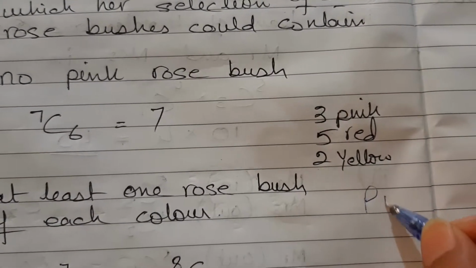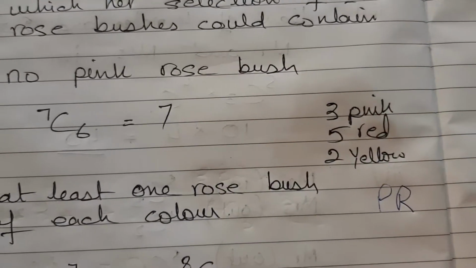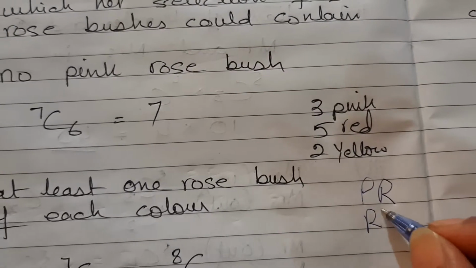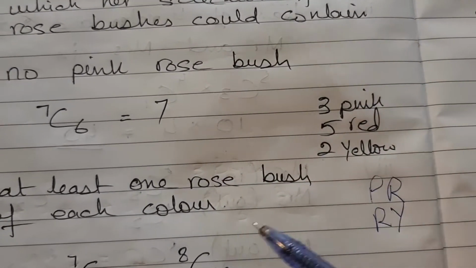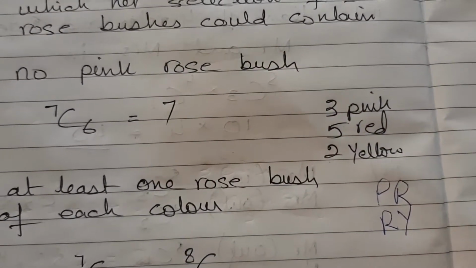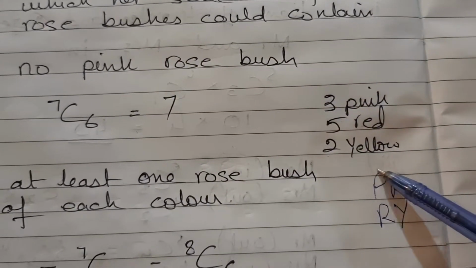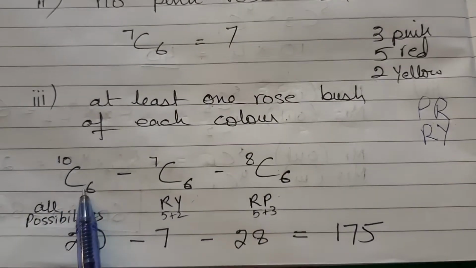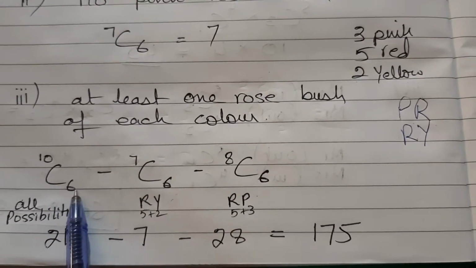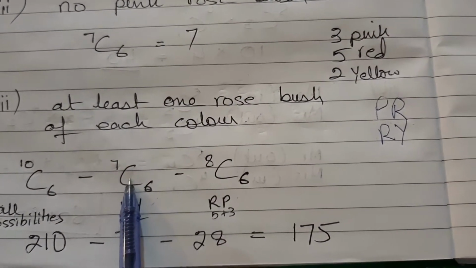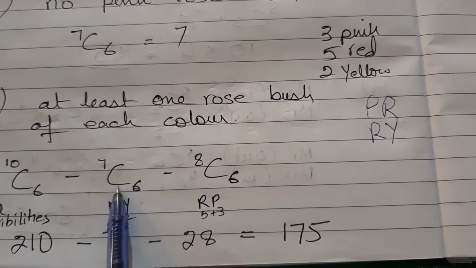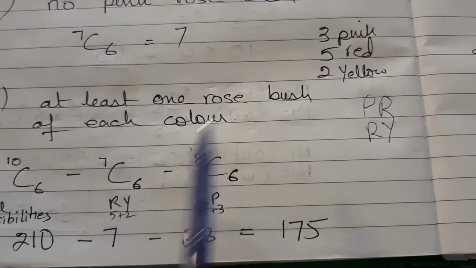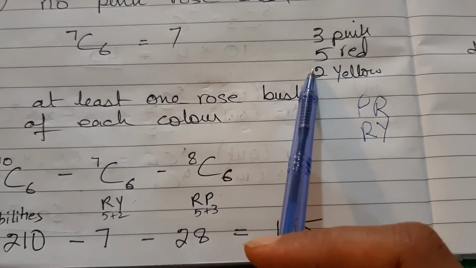So we will subtract pink and red cases, and we will subtract red and yellow cases, because when he is doing open selection 10C6, there are certain cases of only pink and red and yellow. So from the total 10C6, he will minus the cases where there is a possibility that there are only what? Red and yellow rose bushes. So red and yellow together is 7.